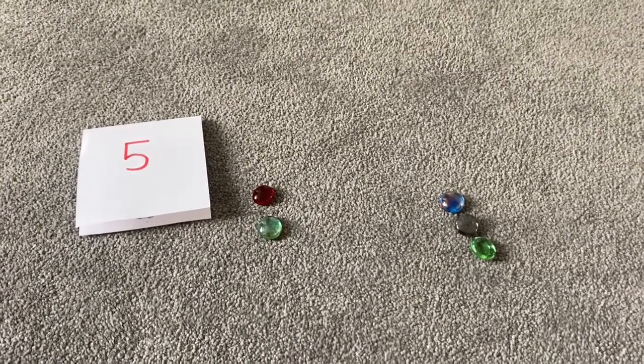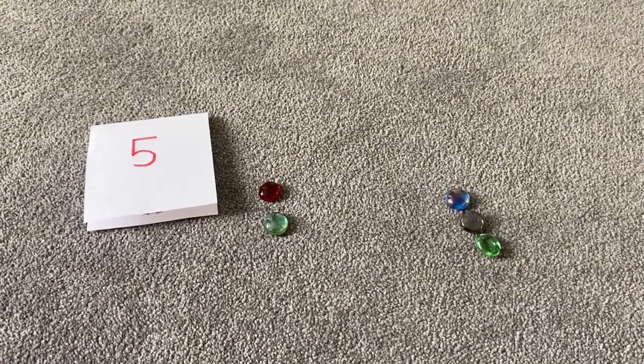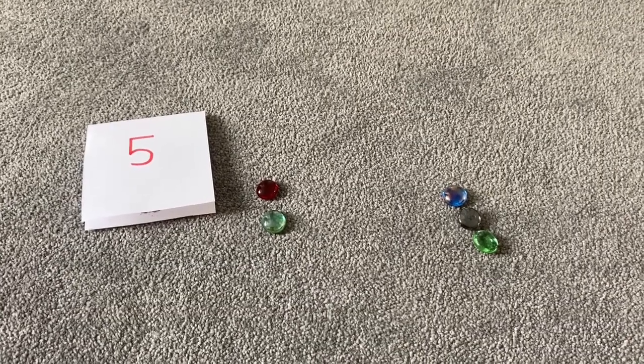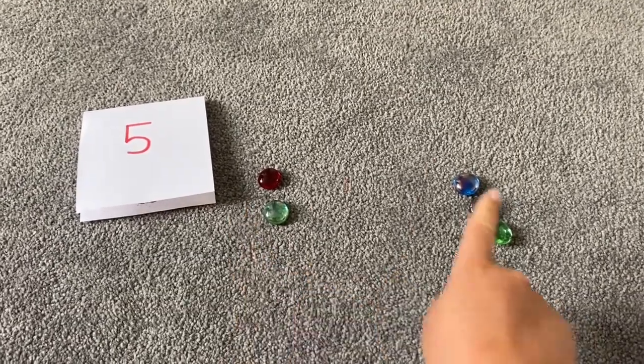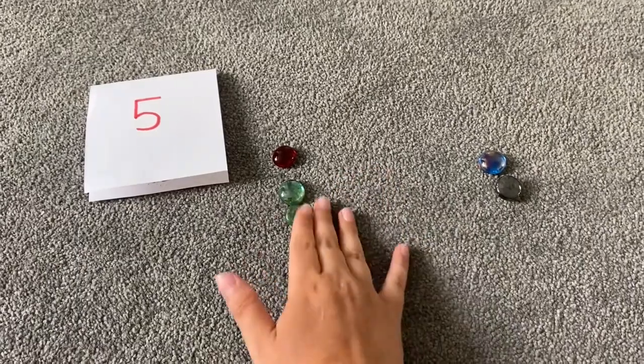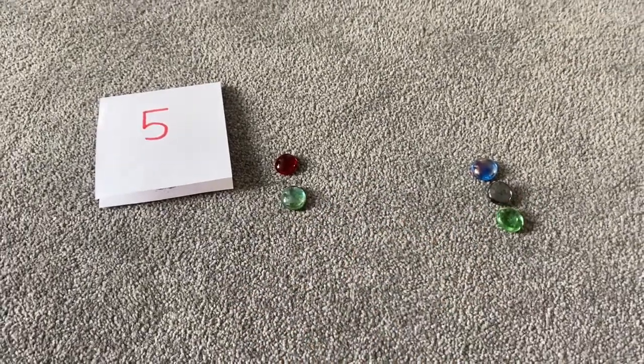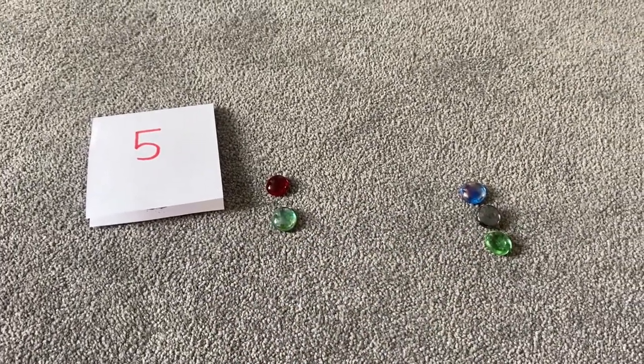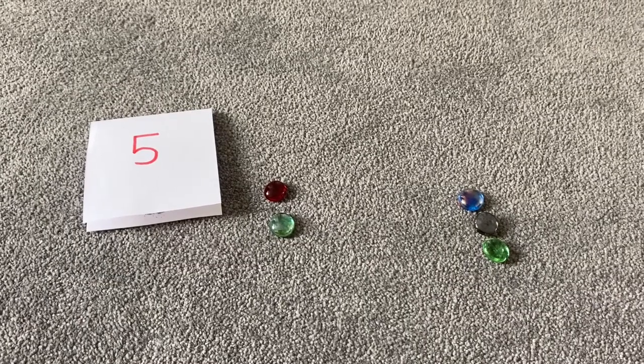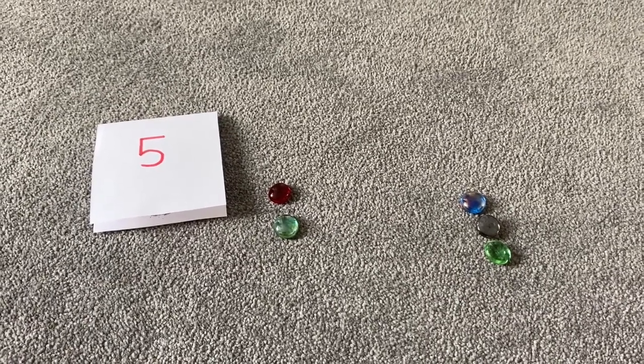So that's not half, because for half, they need to be in 2 equal groups, and equal means the same. These 2 piles cannot be the same because we have an odd number. So that's why it's only easier if we halve even numbers.